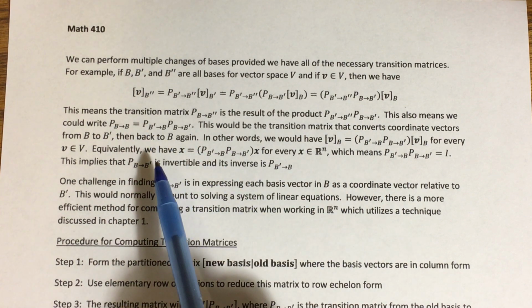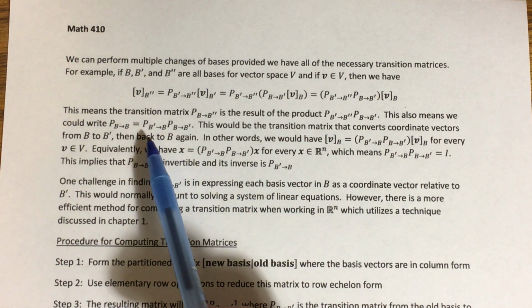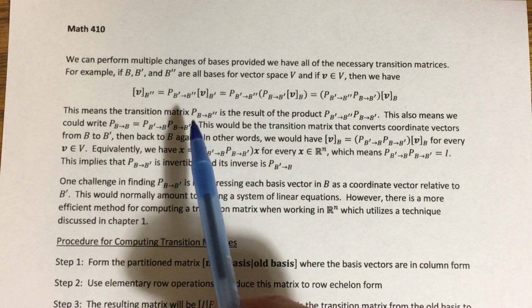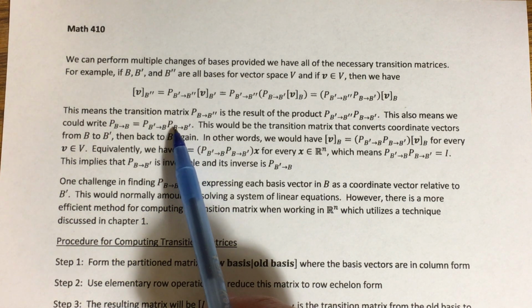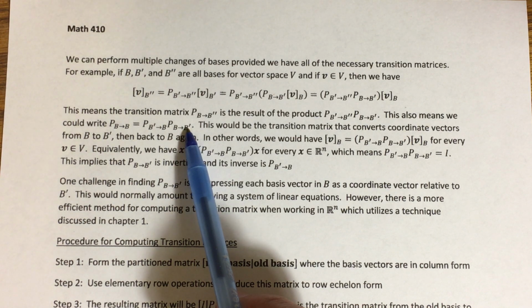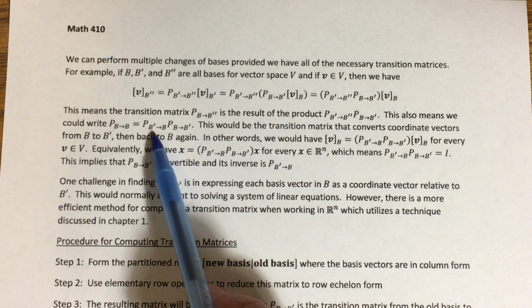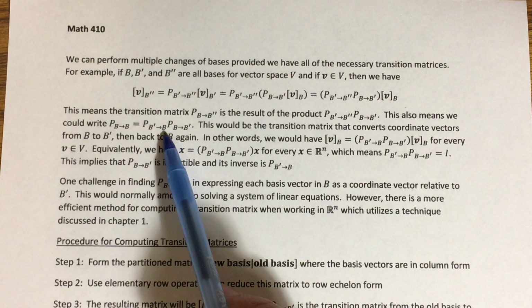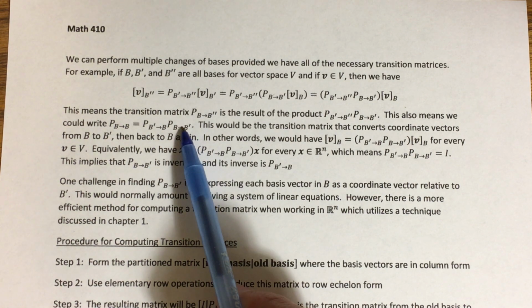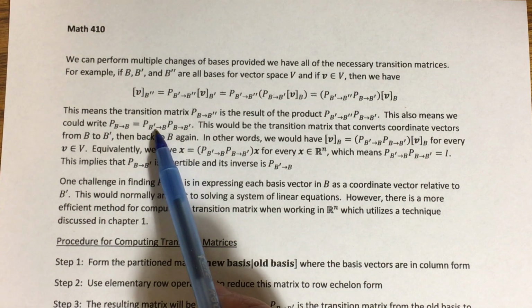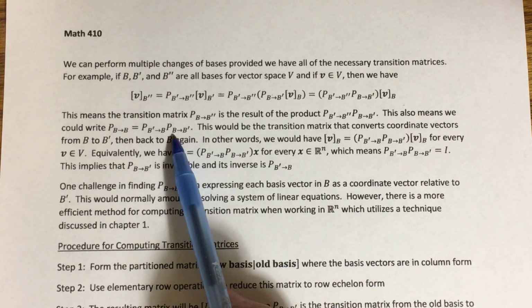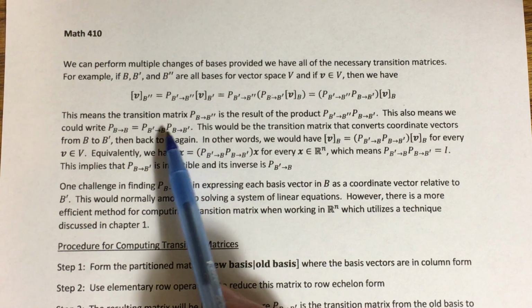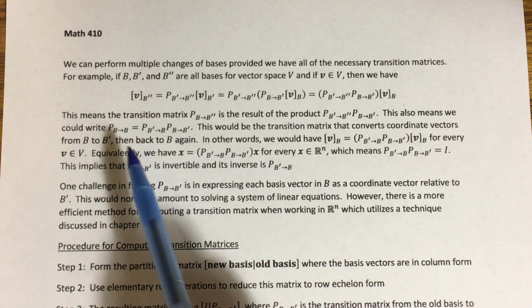So if we think about this for a second, using this idea of multiplying two transition matrices to get a new transition matrix, if I have the transition matrix that takes vectors in B into B prime, and then the transition matrix that does this in reverse, taking vectors relative to B prime back into B again, then the net result of multiplying a coordinate vector relative to B by this matrix right here is that it returns me back to where I started from.